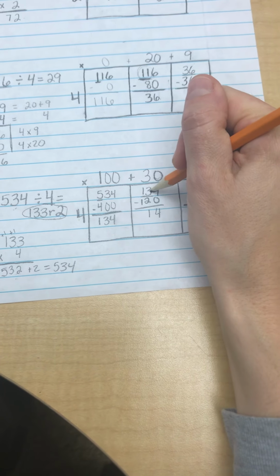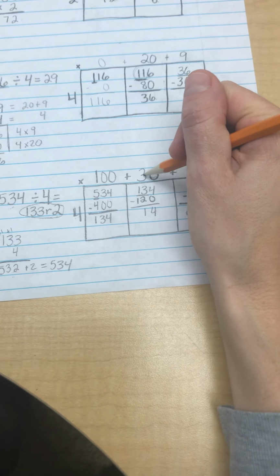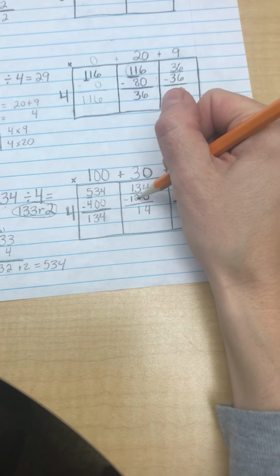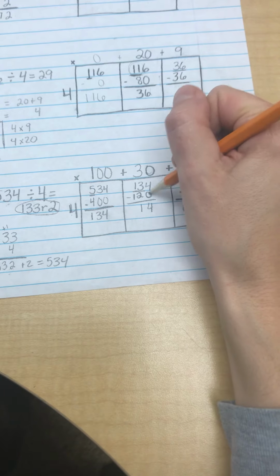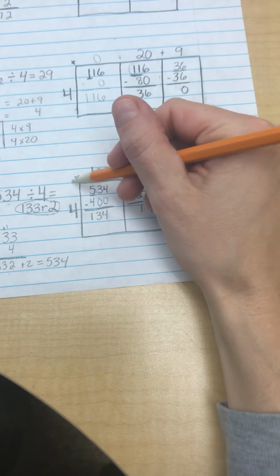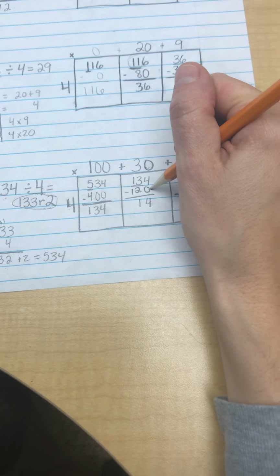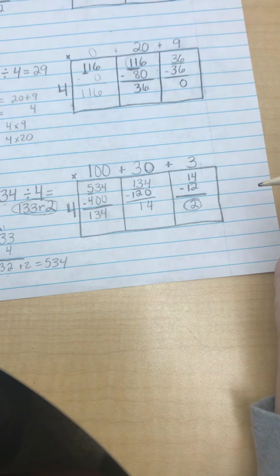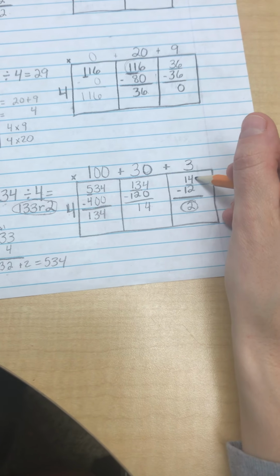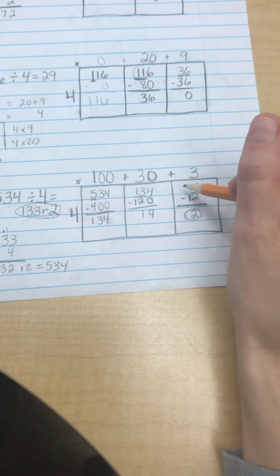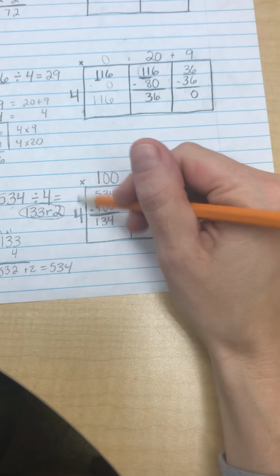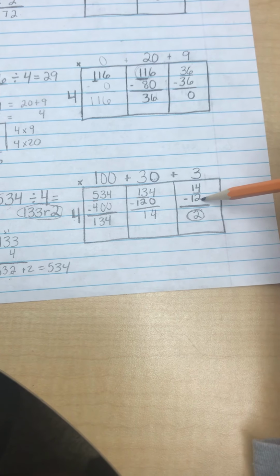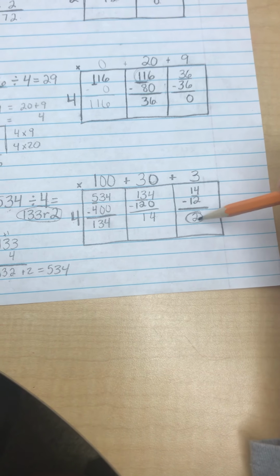4 goes into 13 3 times. 3 times 4 is 12. And I still had a digit, so I put a 0 there. This is still true. 30 times 4 is 120. I subtracted and I got 14. 14 moved over. How many times does 4 go into 14 without going over? 3 times. 3 times 4 is 12. I subtracted 12 and I got 2.